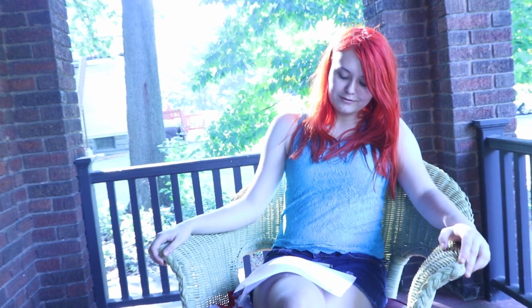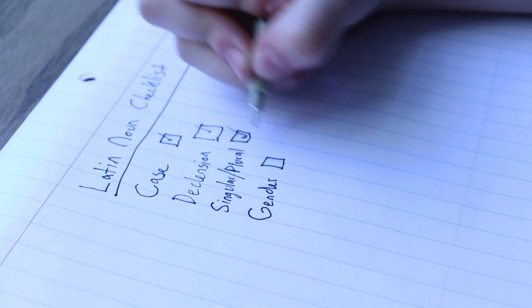Gender. Yes, nouns have gender. I don't know if you've ever taken Spanish before you decided to take Latin, but I did. And I'll tell you something. Latin noun gender is important. Latin nouns can be male, female, or even neuter, which means both, or none. So, please remember to figure out which Latin noun gender your noun is.